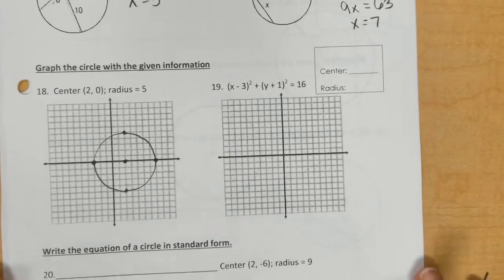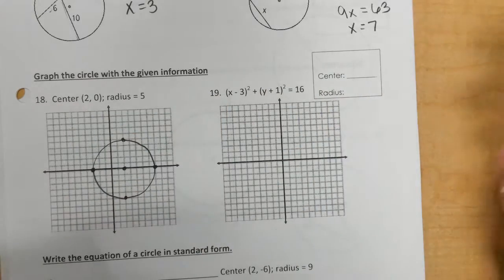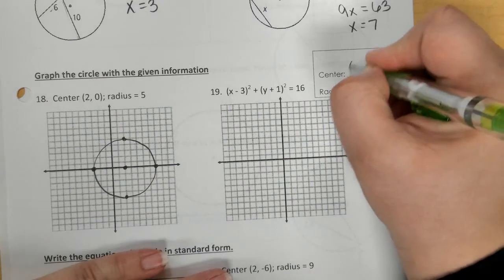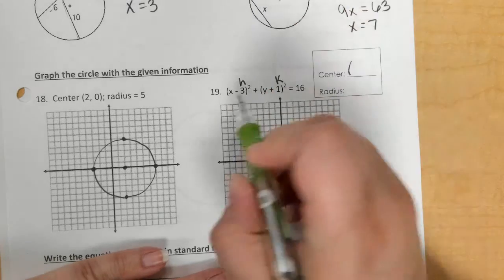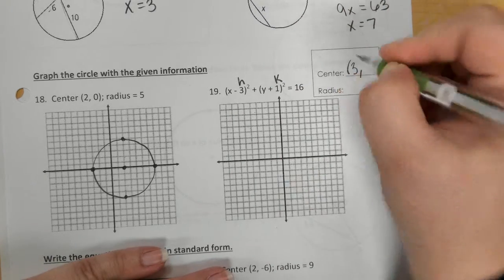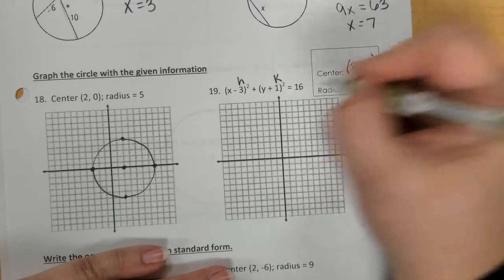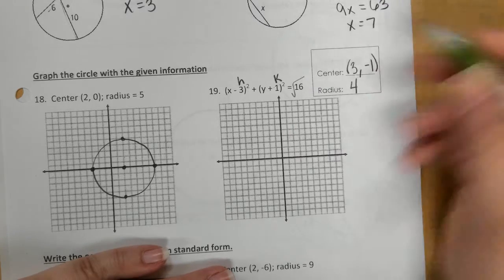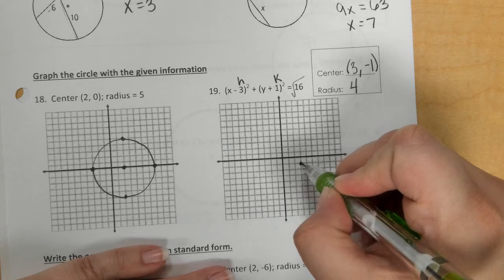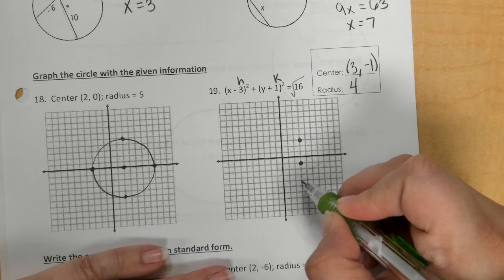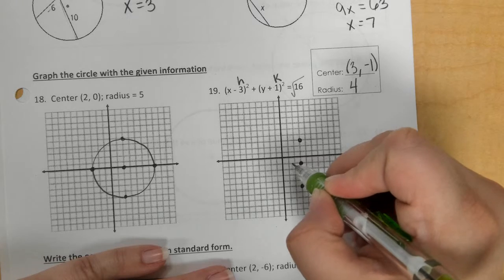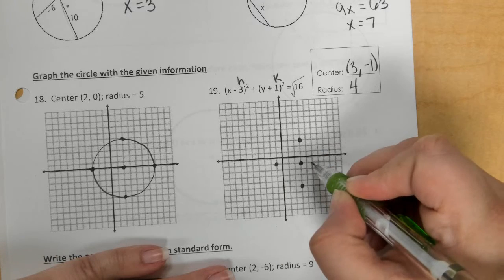Okay, and number 19, from the equation, you have to find the center, and remember when you do your center (h, k), it has to be the opposite. So that would be a positive 3 and a negative 1, and then the square root of 16 is 4. So at (3, -1), we're going to go up 4, down 4, left 4, right 4.